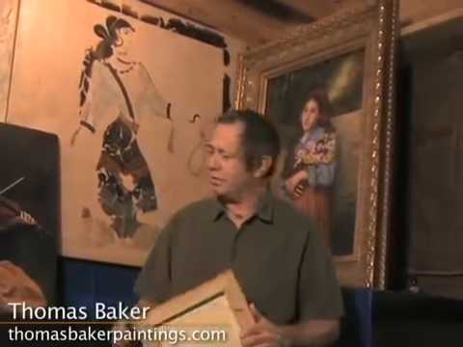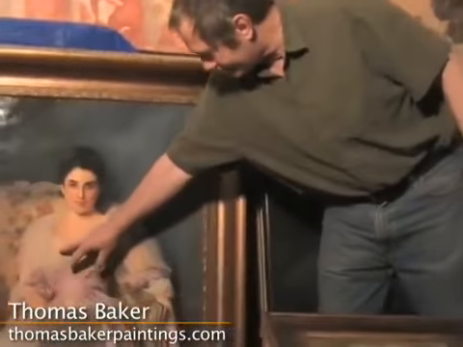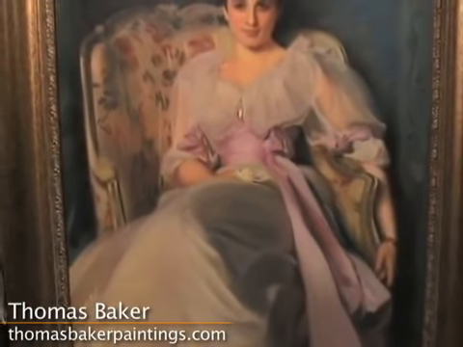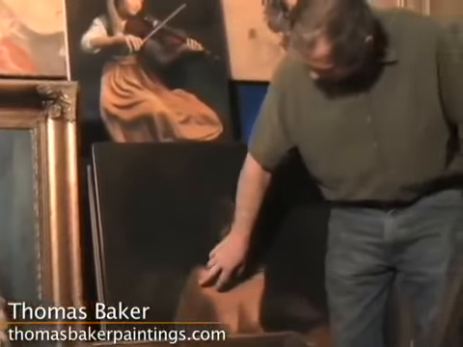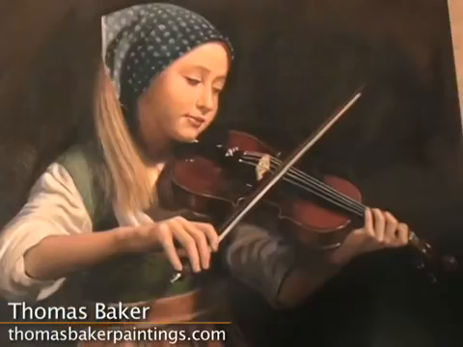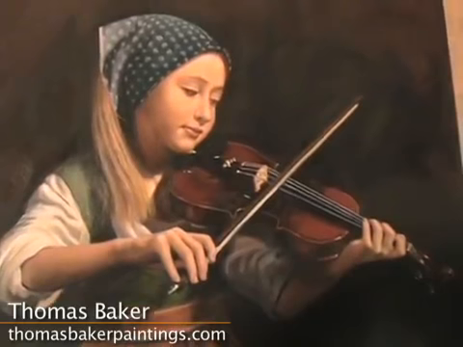When you're learning to paint portraits and figures, you end up having to represent a variety of textures and things in paint. Things like clothing, fabric, drapery, the wrinkles in cloth, and of course human skin, and solid substances like wood, in this case a violin.